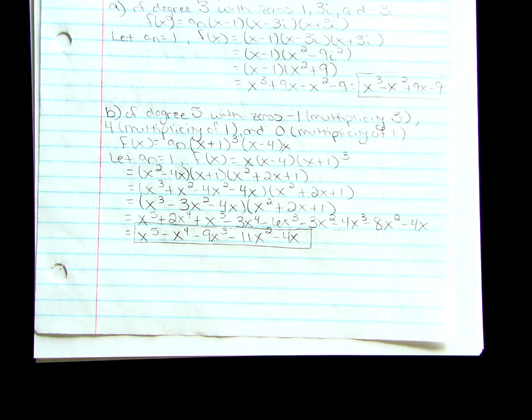That's what we're going to use. We're going to use our divisions to get down to the quadratics, and then we're going to be able to finish solving and getting all of our zeros for these.